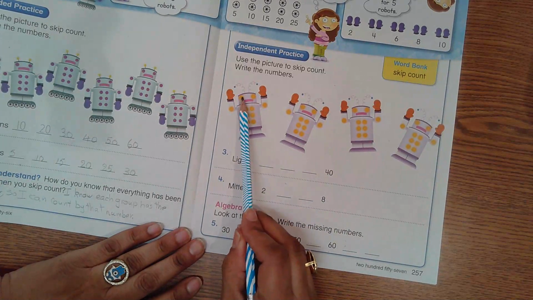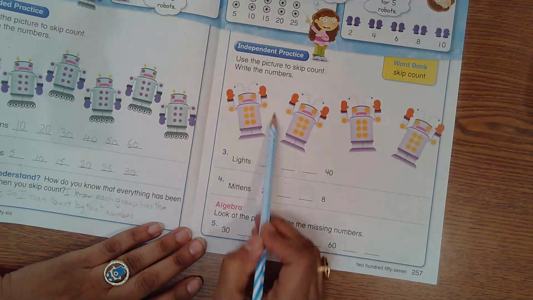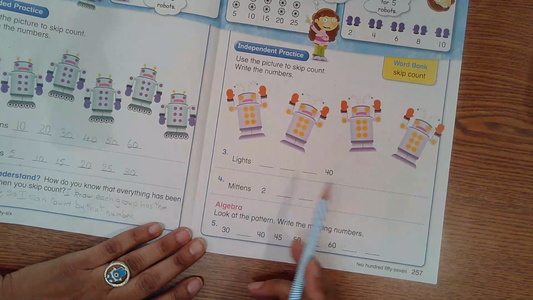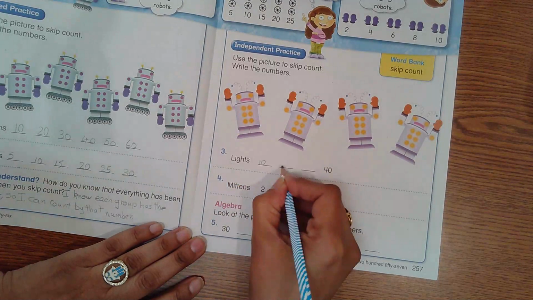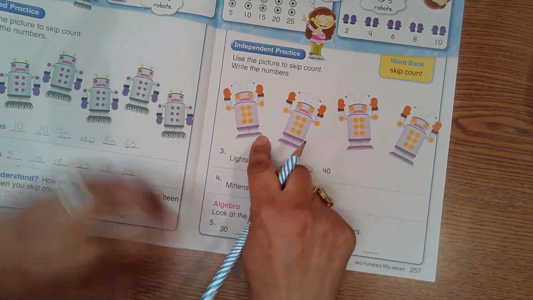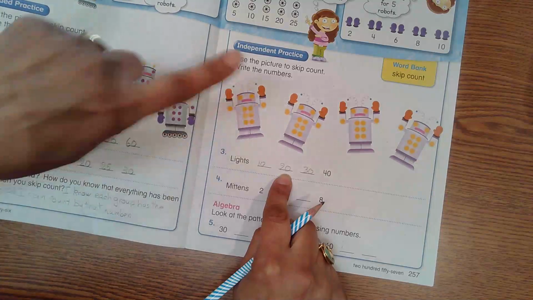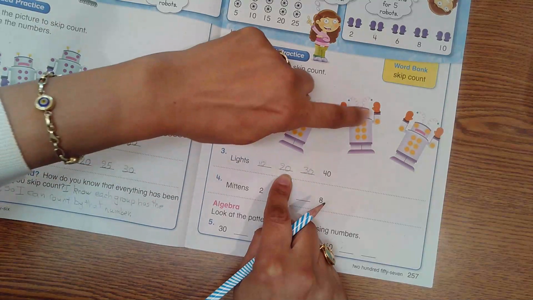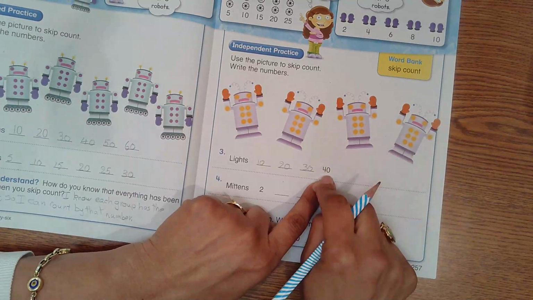All right, let's count how many lights in each robot. 1, 2, 3, 4, 5, 6, 7, 8, 9, 10. So each robot gets 10 lights. So that means I'm counting by 10. So skip count by 10. So first 10, 20, 30, because the first one is 10, the second one is 10 more than the first, so it will be 20. The third one will be 10 more than the previous, so previous was 20, 10 more will be 30, and then the fourth 40 for the fourth robot, and it's done for you.